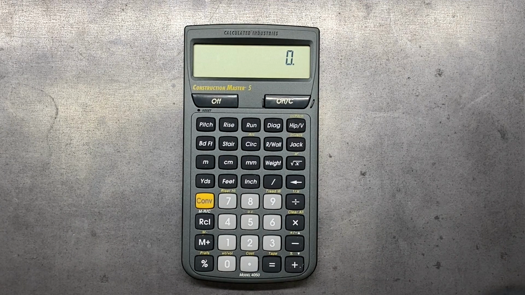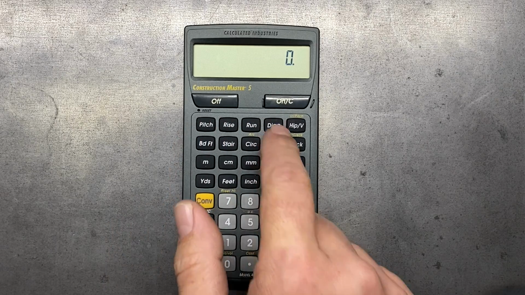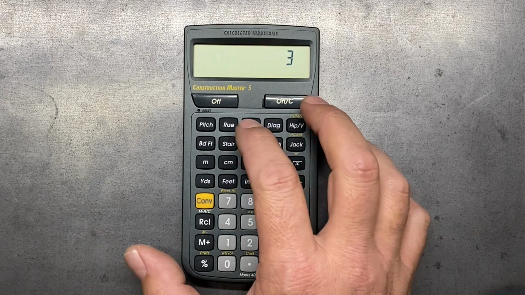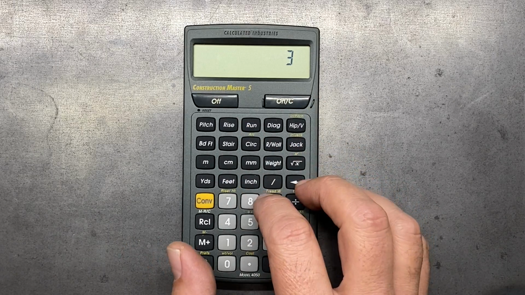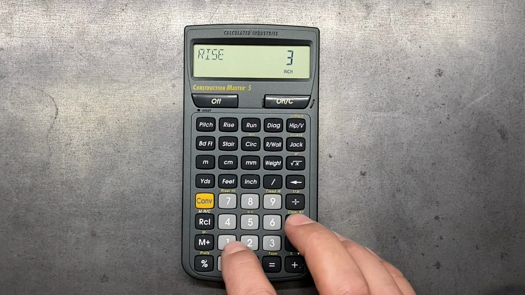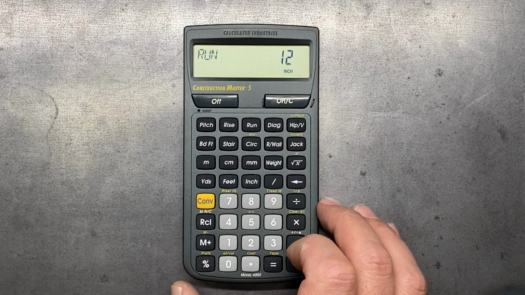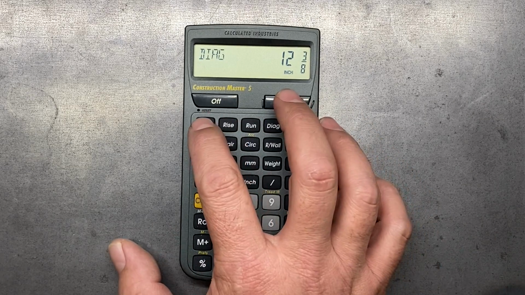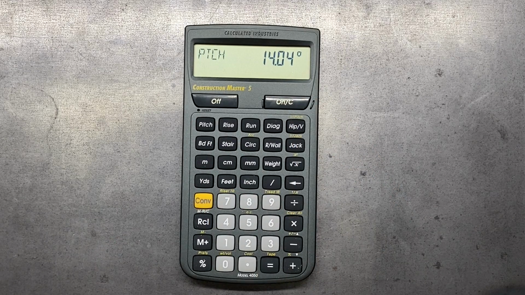You can also determine pitch angles very easily with this calculator. So that's along the top buttons here. So let's say we want to figure out what the pitch of a 3/12 roof is. We'll put the 3-inch rise by a 12-inch run. Our diagonal is 12 3/8 of an inch. Our pitch is 14.04 degrees.